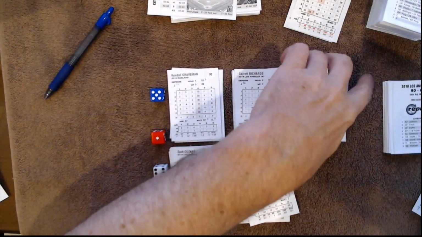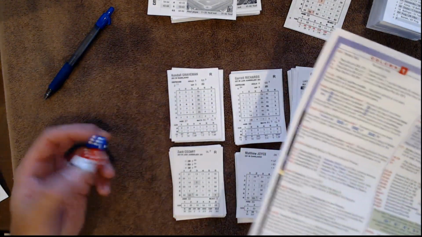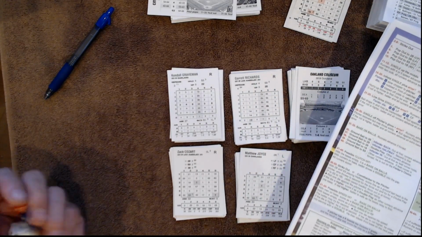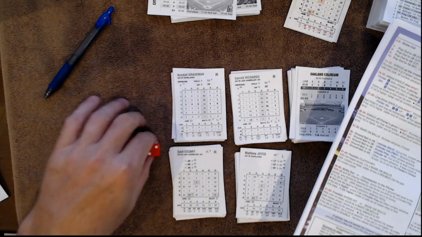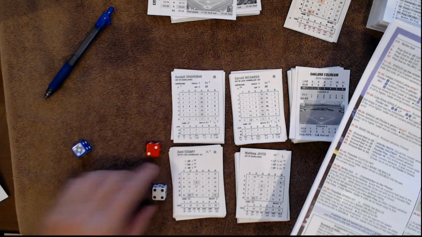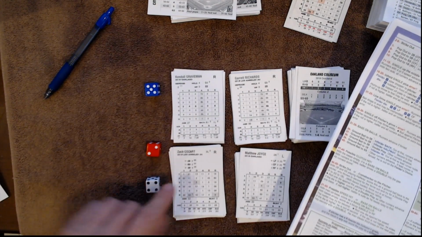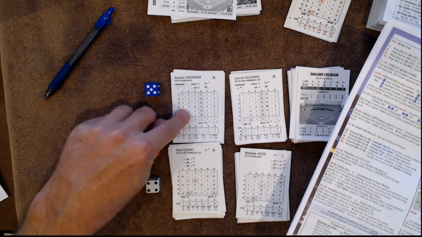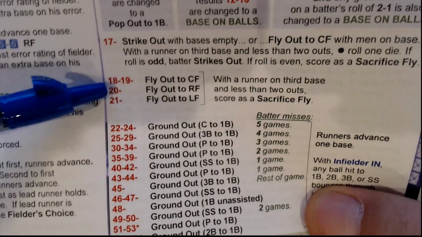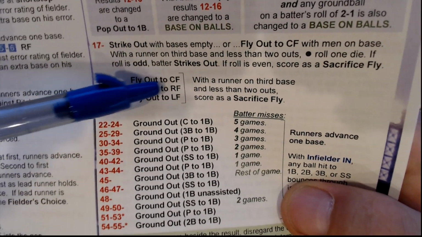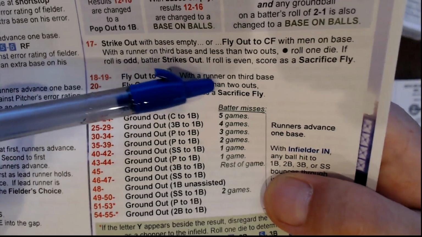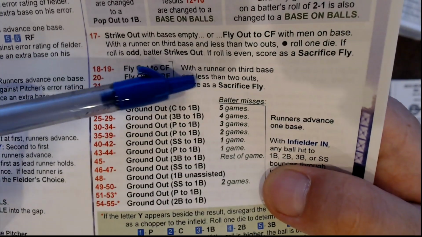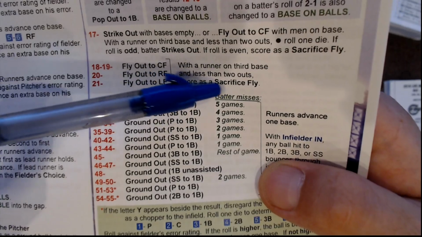So let's give you another example here. We're going to be in the second column, and we have a 4 there and a 5 there. So it's a 2, 4. 2, 4 is 16, and a 2, 5 is a 4. So 16 and 4 is 20. So we're going to look at column 2, and we're going to look at 20. And a 20 is a fly out to right field. With a runner on third base and less than 2 outs, score this as a sacrifice fly.